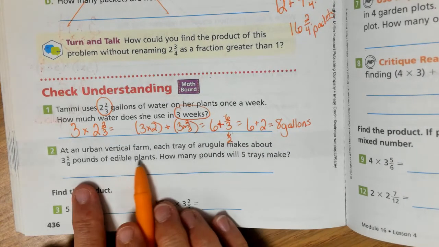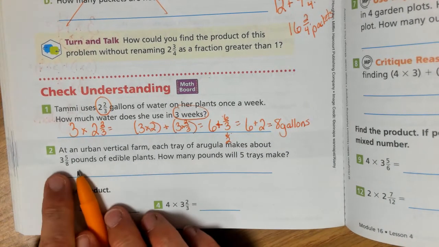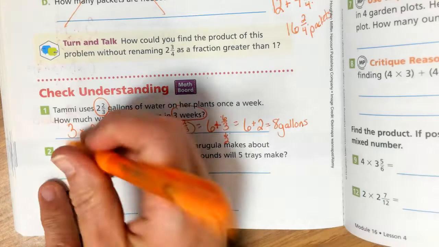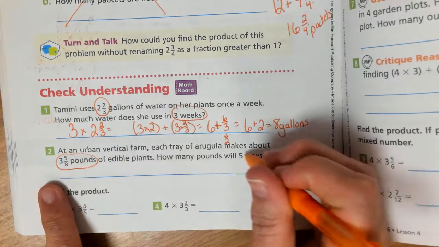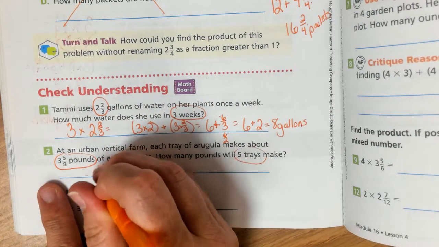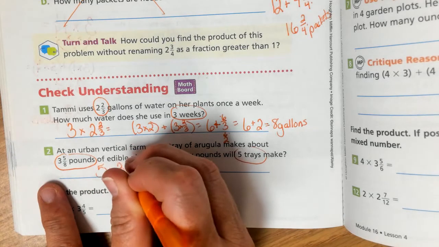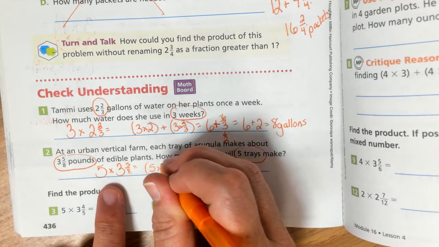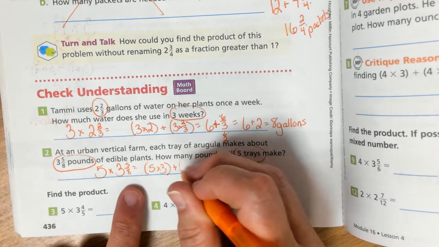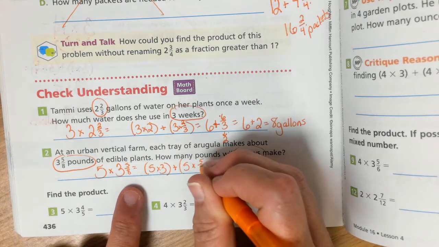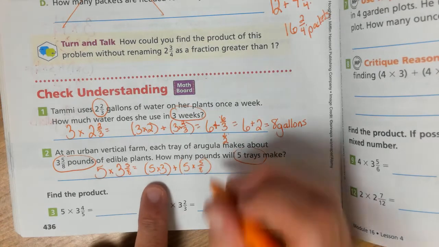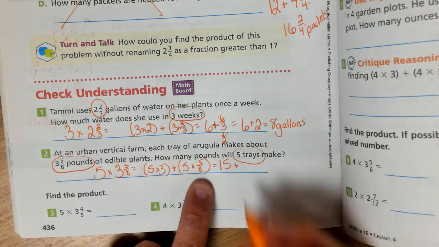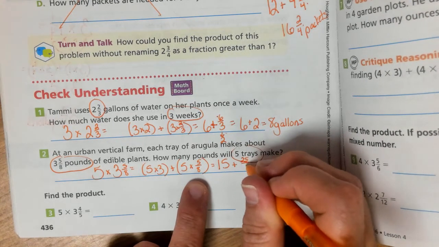At an urban vertical farm, each tray of arugula makes about 3 5/8 pounds of edible plants. How many pounds will 5 trays make? So we have 3 5/8 pounds, and we want 5 trays. 5 times 3 5/8. So first, 5 times 3 plus 5 times 5/8. 5 times 3 is 15. Plus 5 times 5/8 is 25/8.